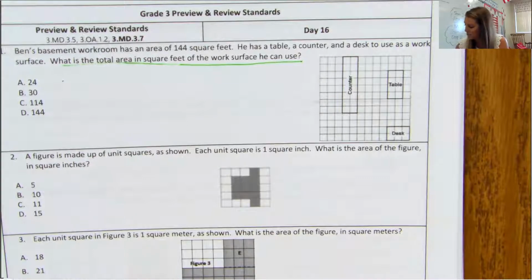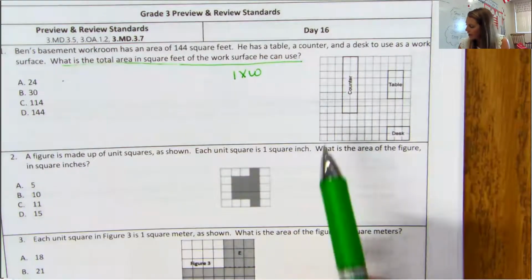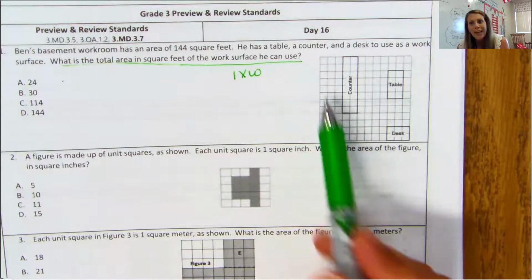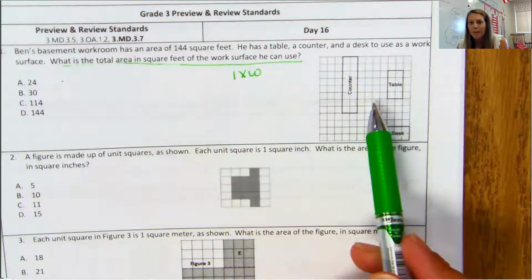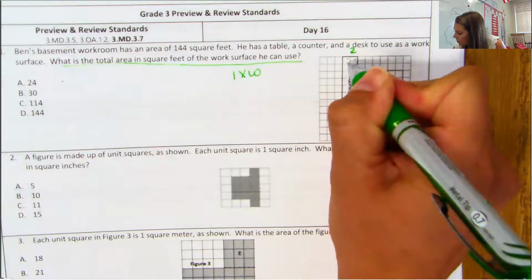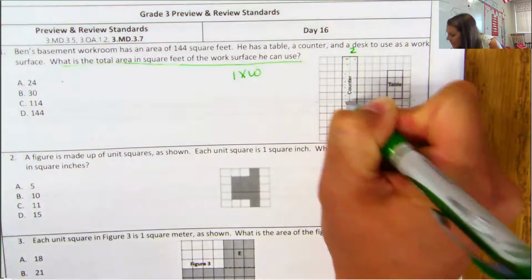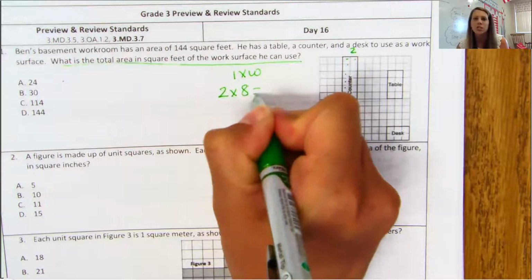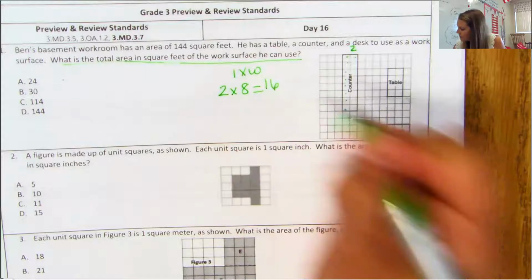Length times width, okay? So when we have our boxes and there's that grid, another strategy is you could count them. Okay, so let's do length times width first, and then we can check our work by counting. So if we look at the counter, we've got 2, and we've got 1, 2, 3, 4, 5, 6, 7, 8. Okay, so we've got 2 times 8, which equals what? 16.